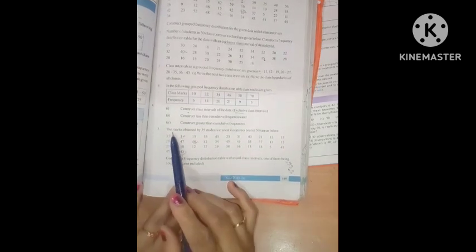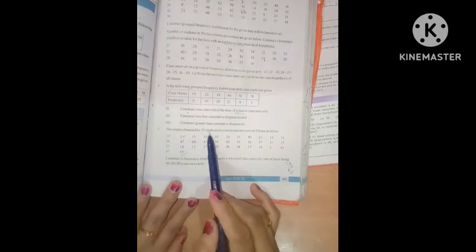First of all, I read the problem in our textbook. The marks obtained by 35 students in a test in statistics out of 50 are as below.